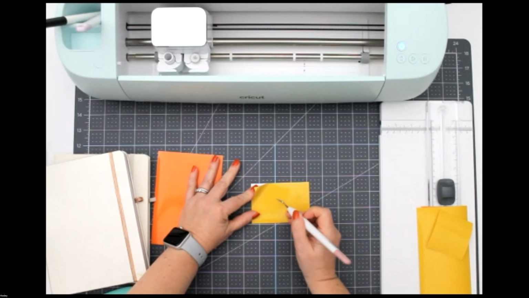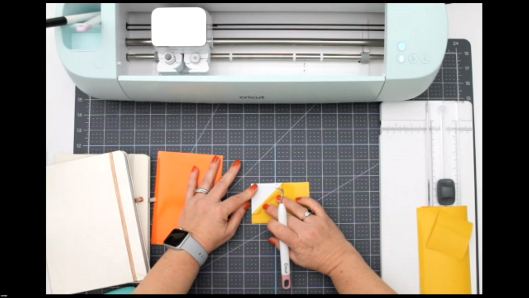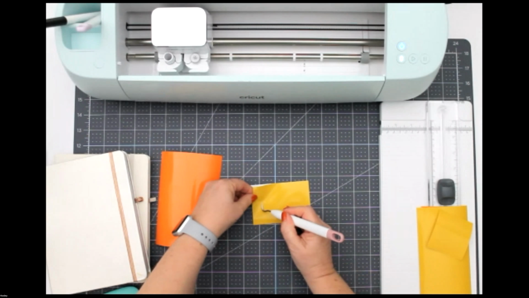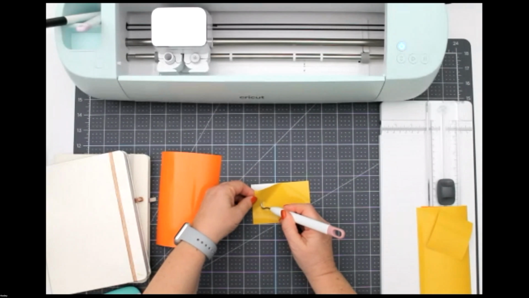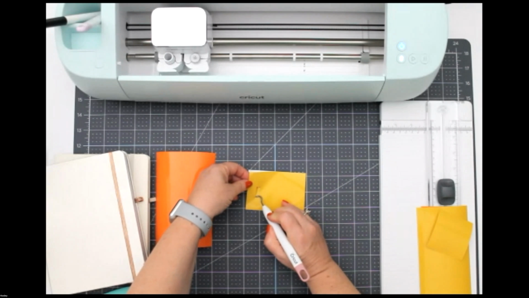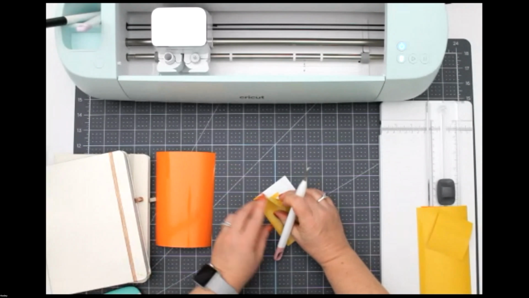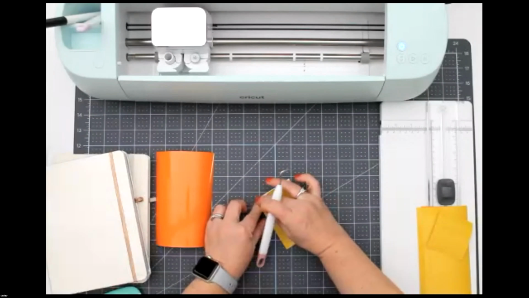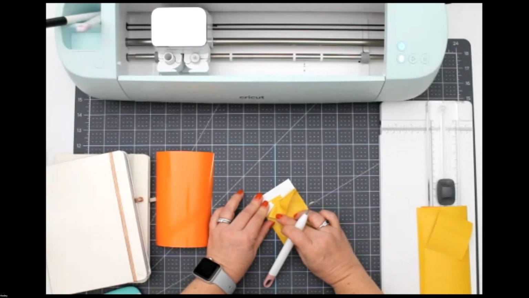I'm using my weeding tool and I'm going to pull off and weed out my design here. I can use my weeding tool along the edge of my vinyl to make sure that I don't pull out the wrong piece.